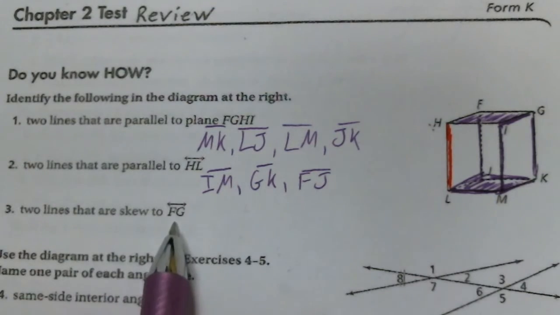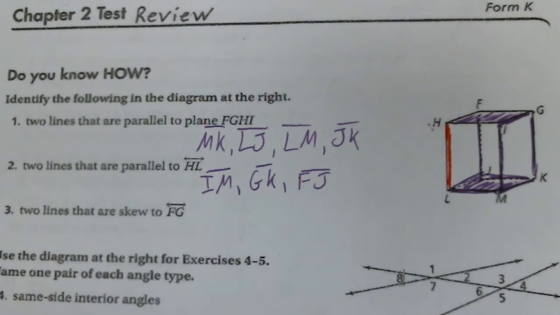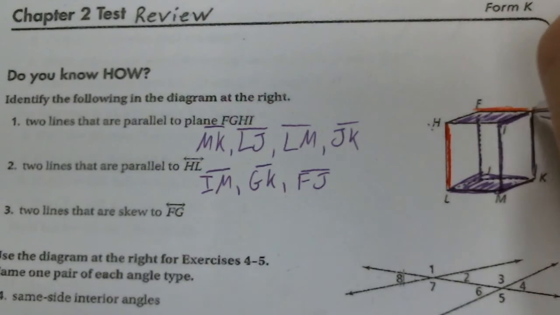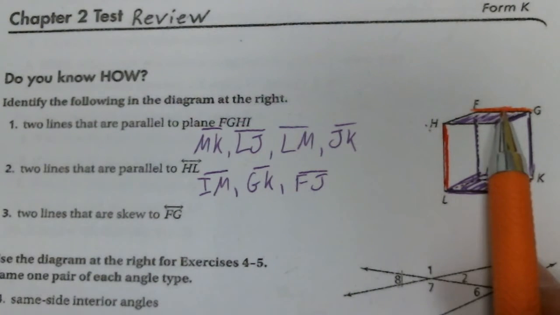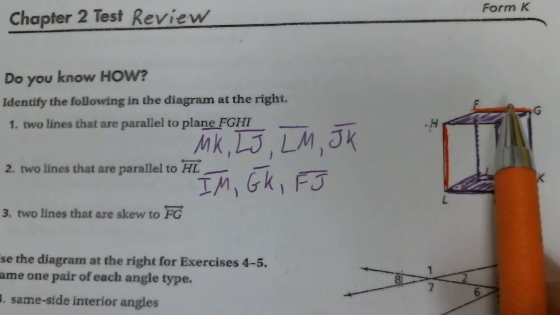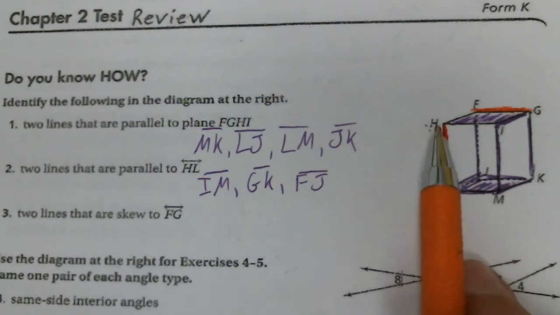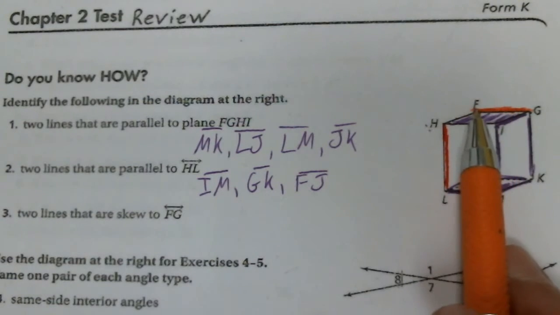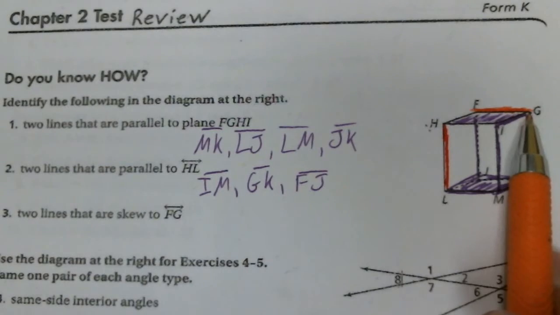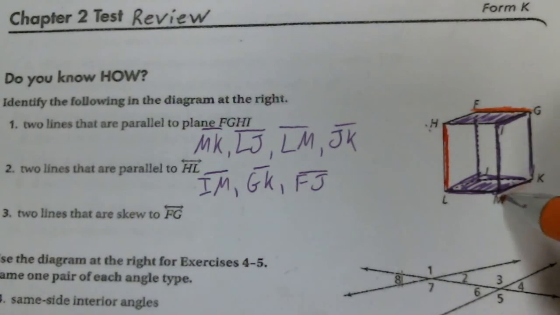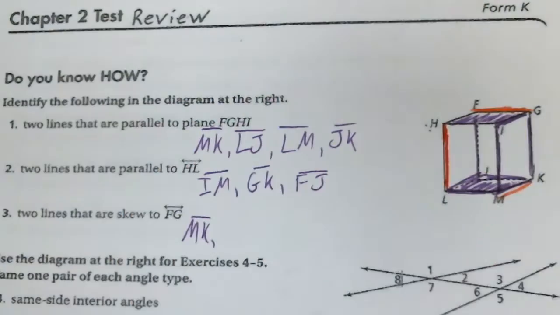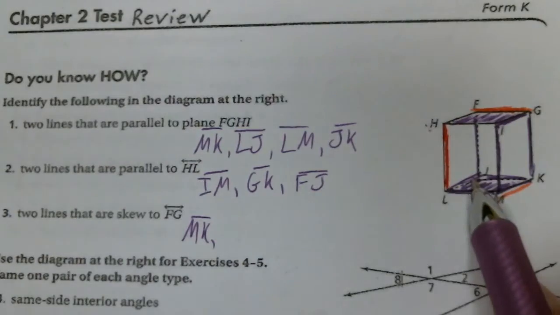Okay, and then two lines that are skew to FG. Let's do this in this beautiful orange and purple color combination, which is the best combination on the planet. Okay, so I need a skew line to the orange line. So basically that means you need to give me a line that's not parallel to FG. So that rules out HI, LM, and JK. It can't be parallel to FG, and it can't have the letters F and G in it. Okay, so what would be a line? MK works. MK is not parallel. That works. This line here, LJ, that's not parallel. That works.